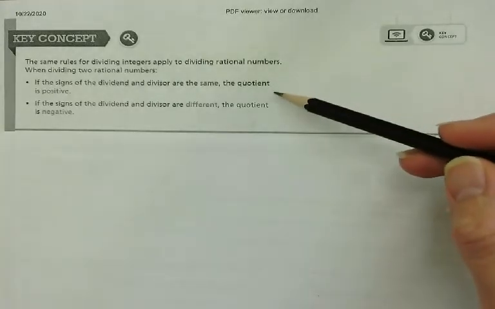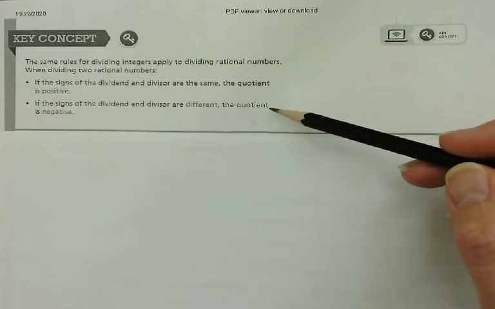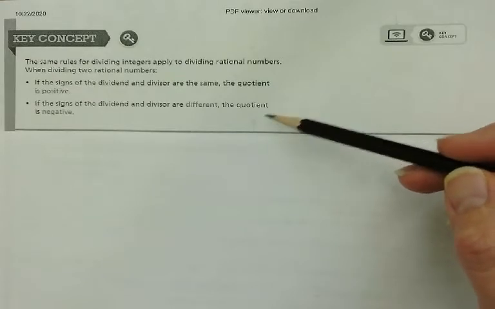First rule, if the signs of the dividend and divisor are the same, then the quotient is positive. So a negative divided by a negative is a positive quotient. Number two, if the signs of the dividend and divisor are different, the quotient is negative. So when you're multiplying or dividing opposite signs, your quotient is negative. These are the same rules we were following when multiplying and dividing integers.